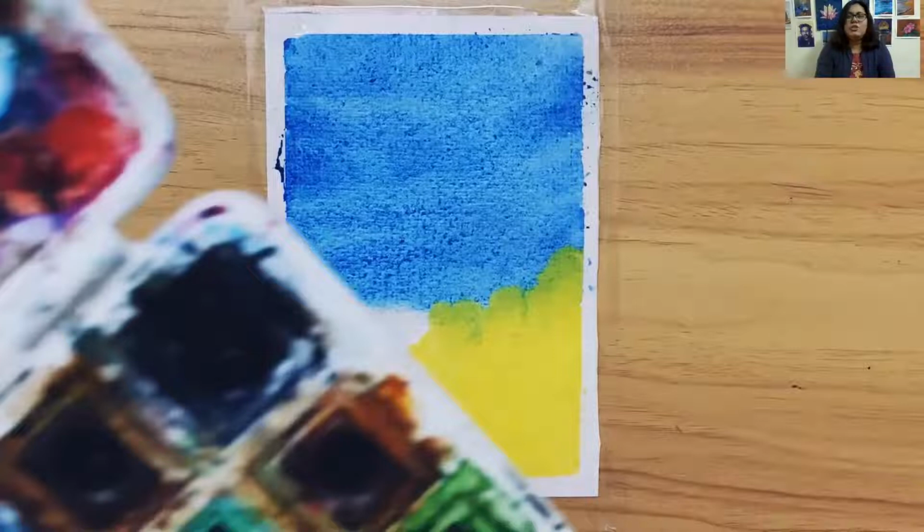Quickly complete. This should not take much time because it's a very small area that you have to paint. One half of the lower half of your paper, just one side of it we have painted with yellow.